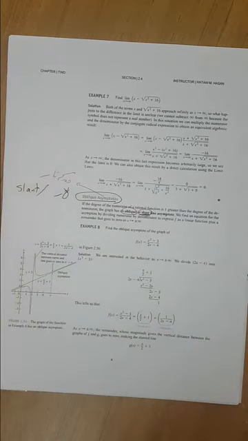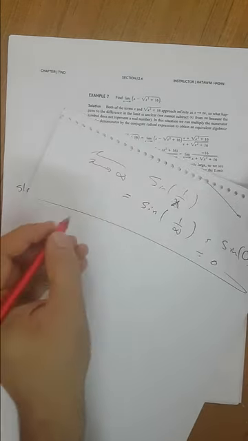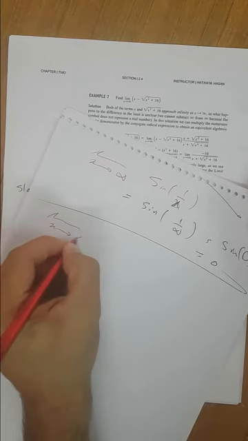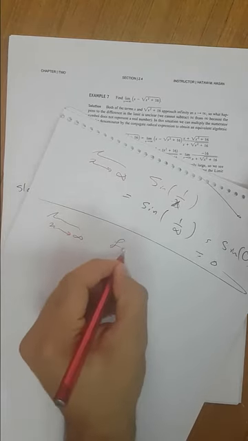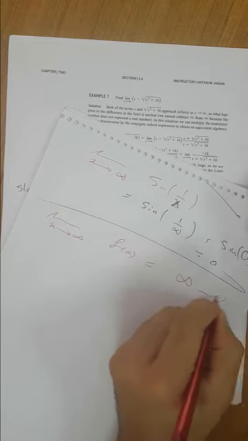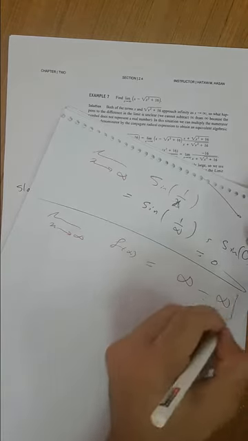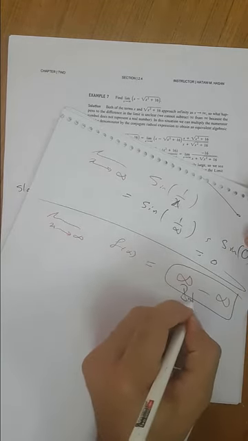Okay, in this page I'm going to talk about two things. Example 7 gives us some idea that if you get an indeterminate form, if you say x approaches infinity for some function and you get infinity minus infinity, this is also an indeterminate form.